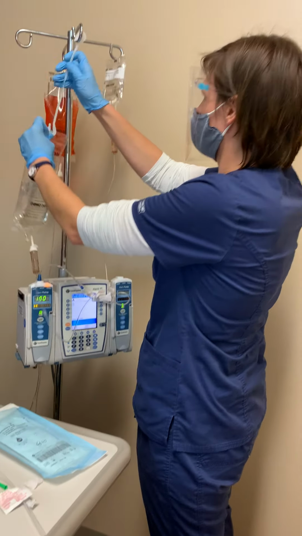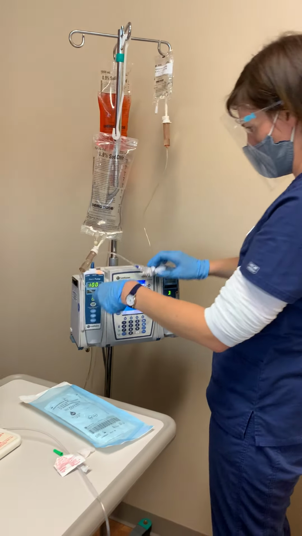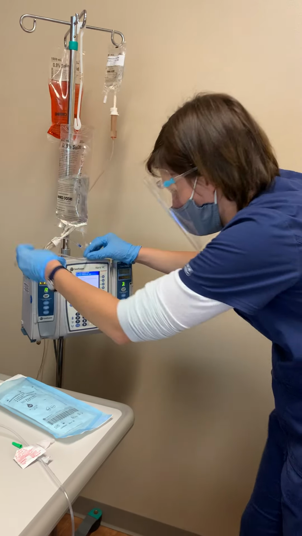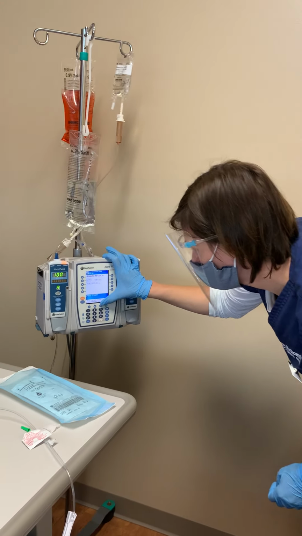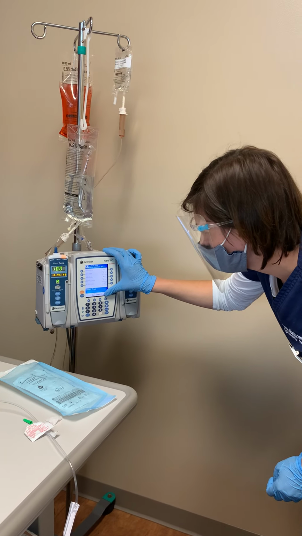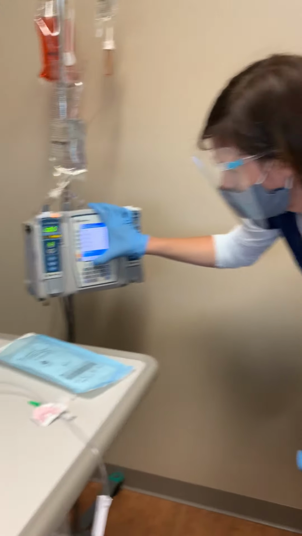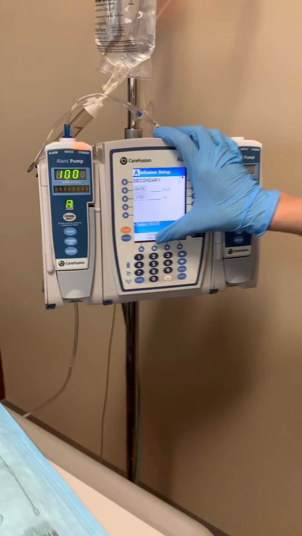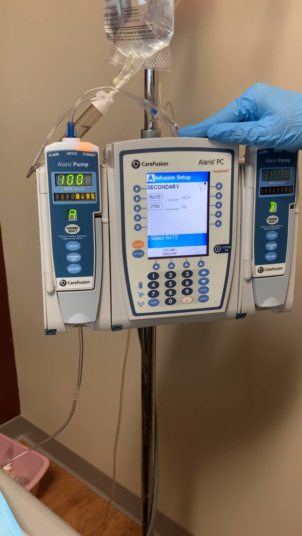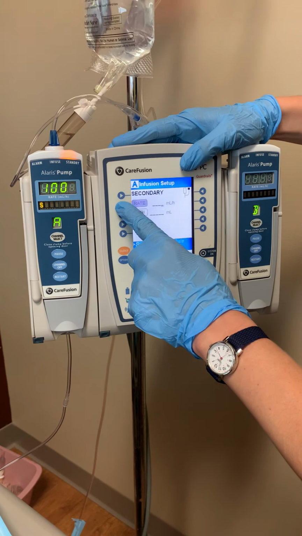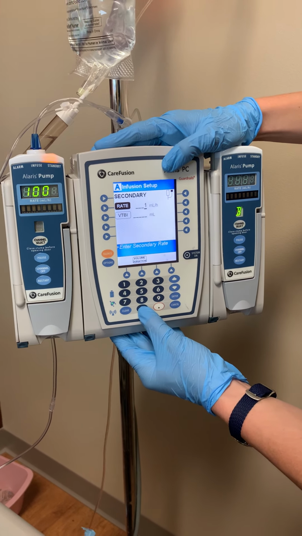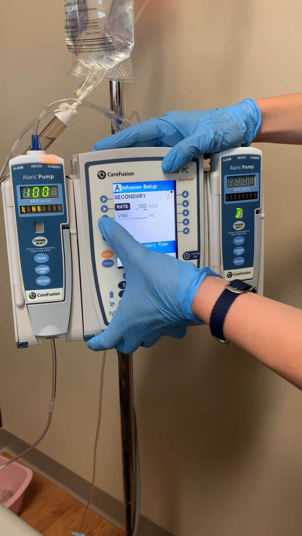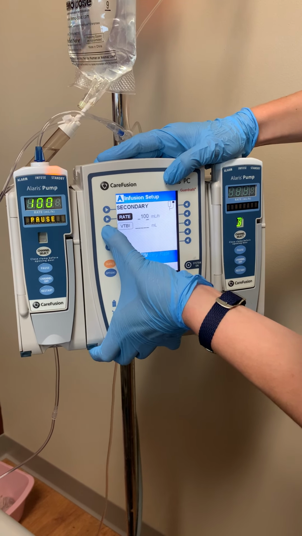I'll lower this guy. Okay, now I'm going to do the channel, secondary, and I'm going to do basic secondary because potassium is not in our Alaris pump. As previously discussed, that 10 milliequivalents in 100 ml, so I can only run it at 100 per hour.